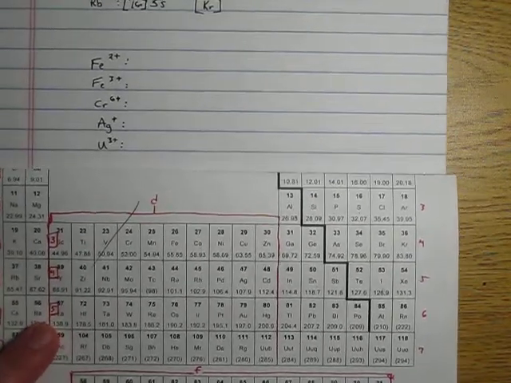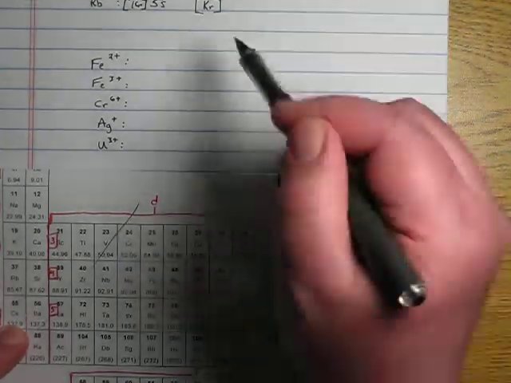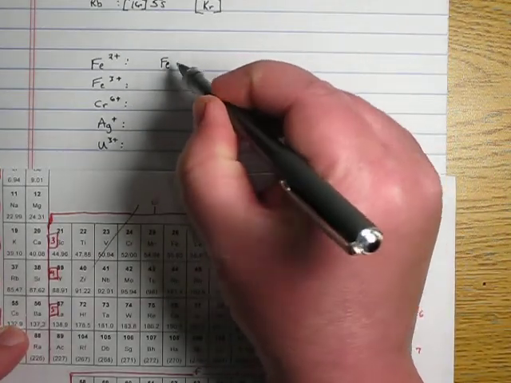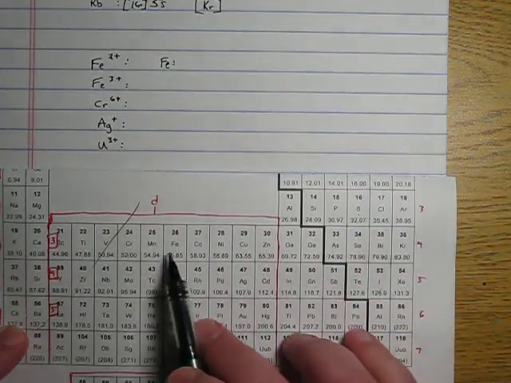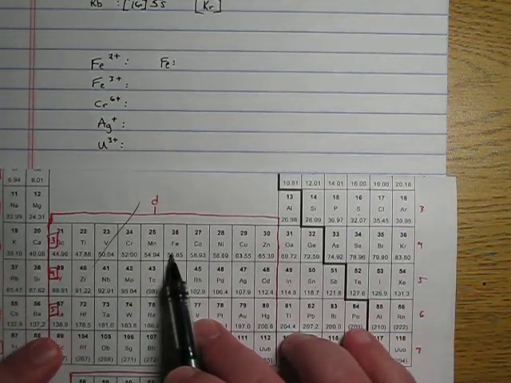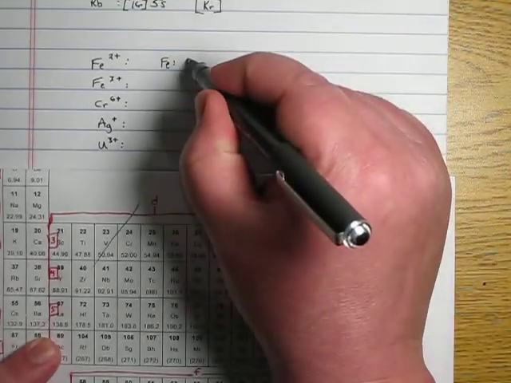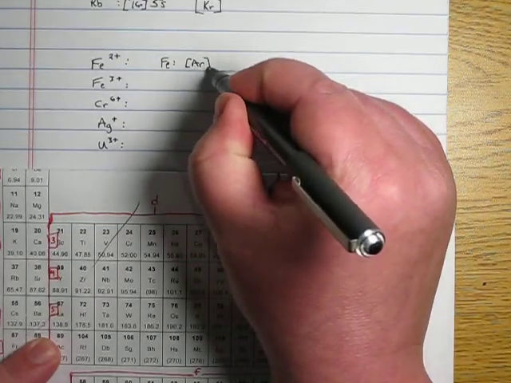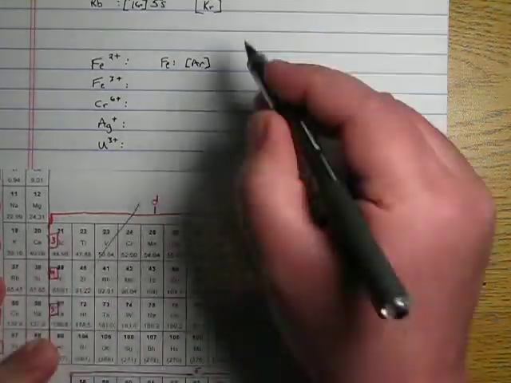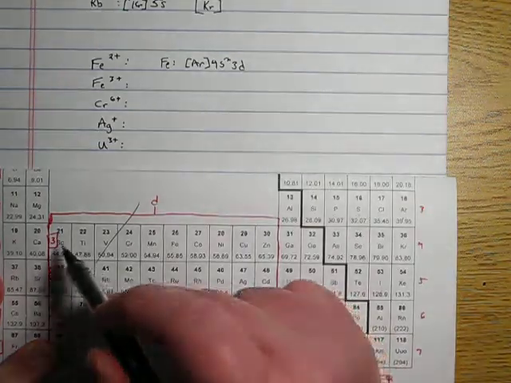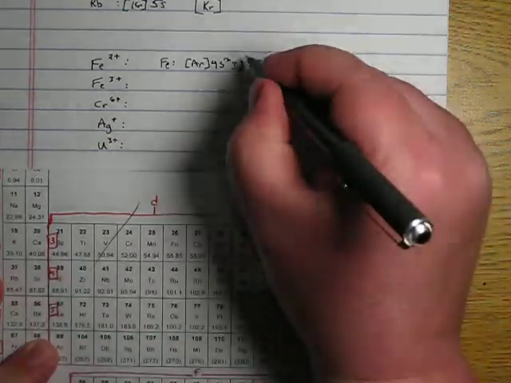So first thing, let's look at iron 2+. The first thing I'm going to do is just look at the electron configuration of iron itself. Iron, well, here it is on the periodic table right here, would be argon core, got that, 4s2, 3d 1 2 3 4 5 6, 3d6.